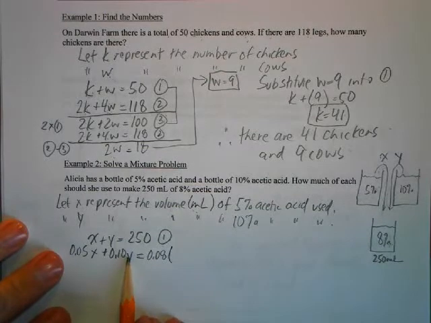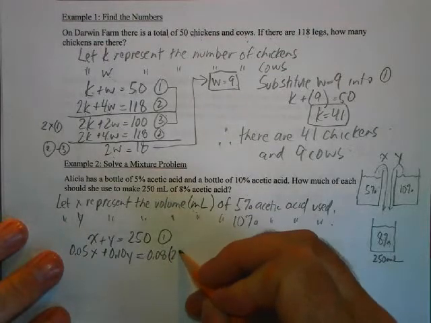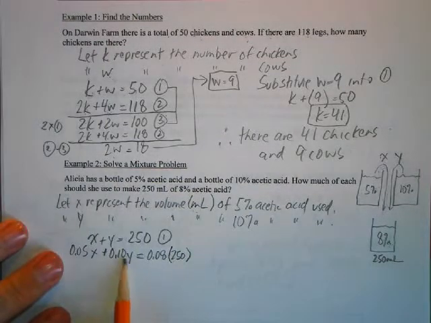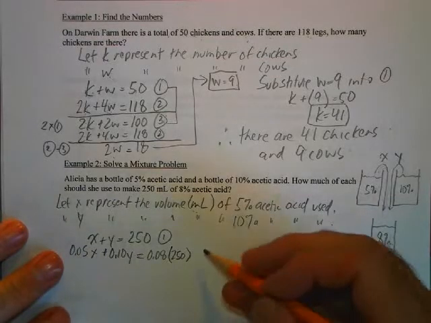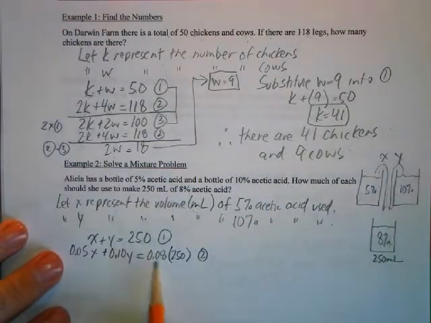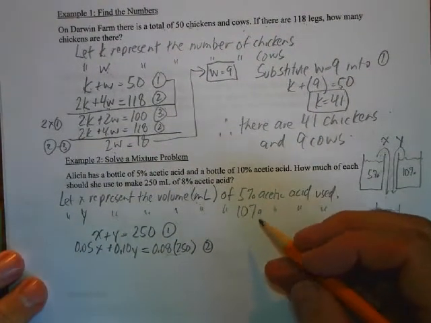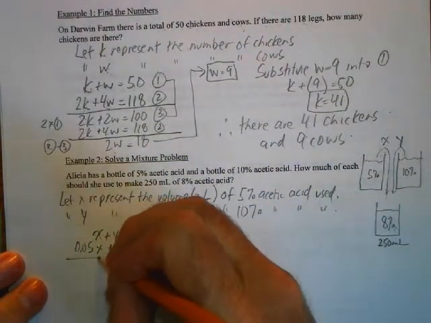It's the percentage times the volume, percentage times the volume. Except we didn't know these two volumes, so we can't actually simplify this anymore. Now you'll see that later on we don't really have to multiply these, but you could if you wanted to. Okay, there's our linear system.